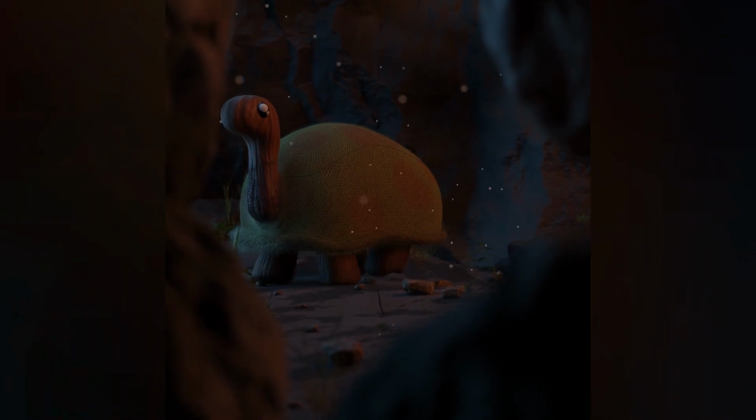Here's how you're going to create a fuzzy fabric texture in under 5 minutes of your time in Blender.